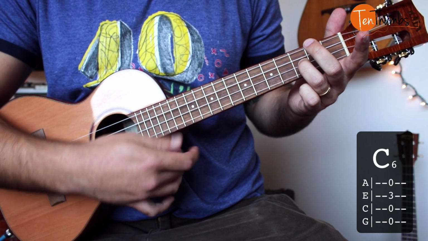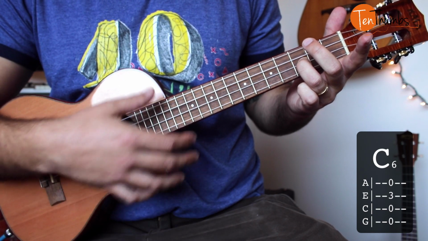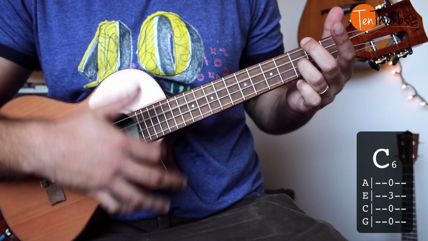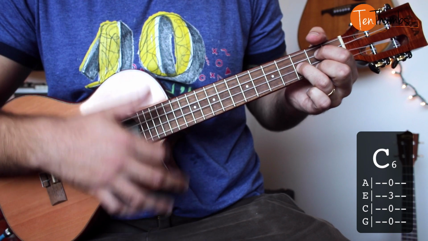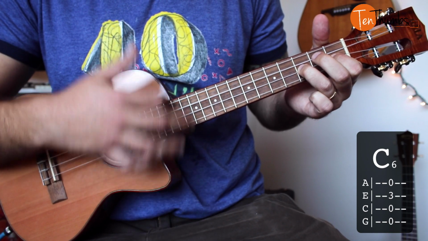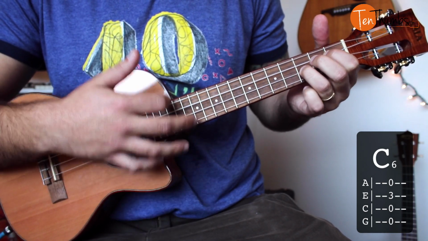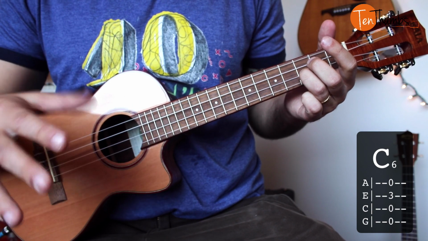0030, C6, an easy one to have in the bag and a great one to have if you're playing in C, if you're playing in multiple keys. Creates a lot of movement and a lot of really cool kind of Celtic sounds.